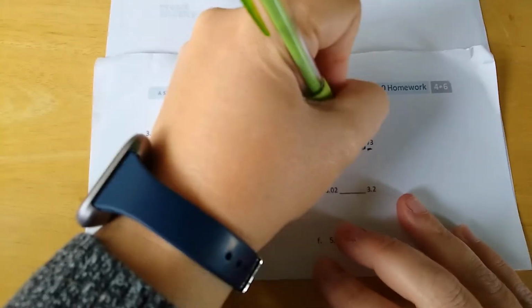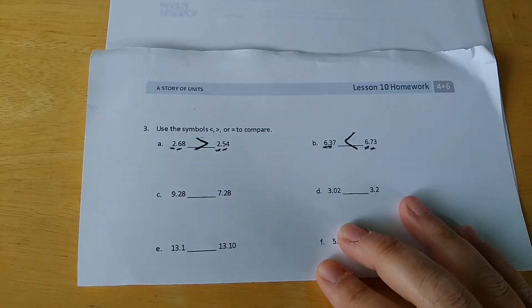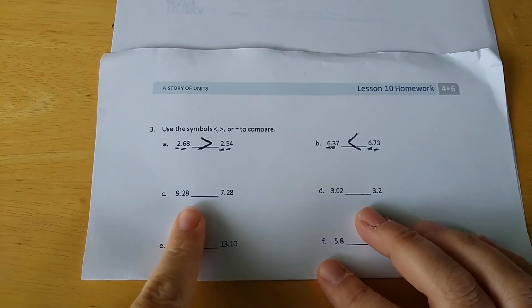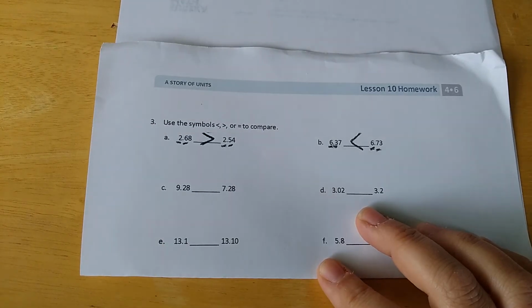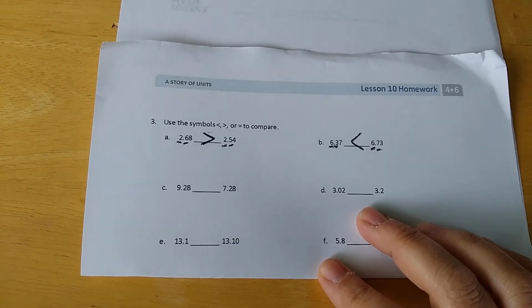Very good. We're going to go with the 7/10. All right, I want you to do C and D on your own. Hit pause. Do those on that piece of paper that you have there, and then come back when you're done.